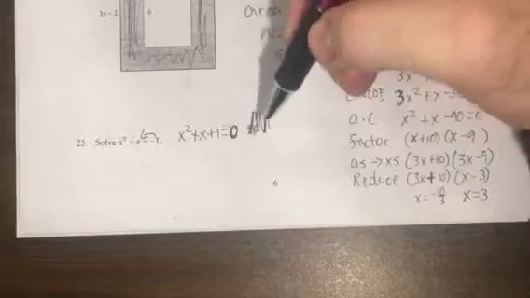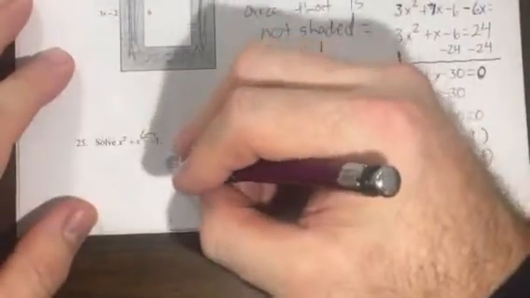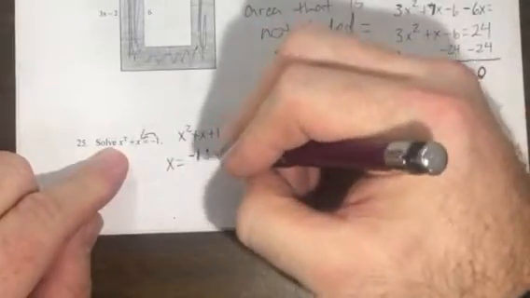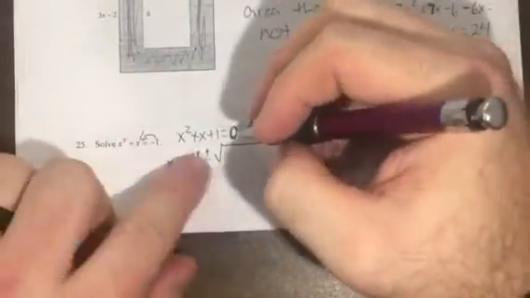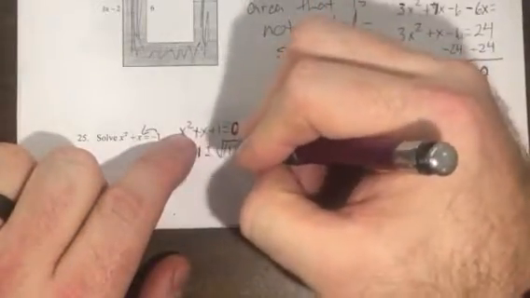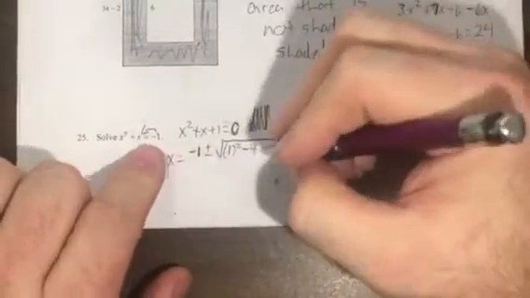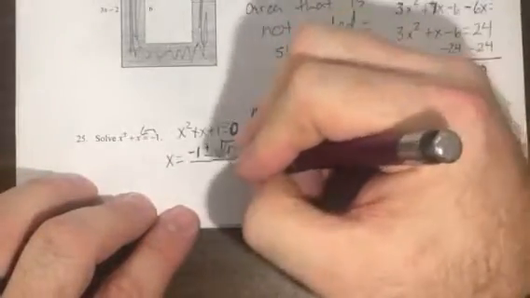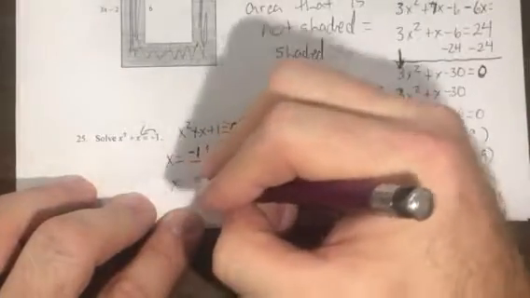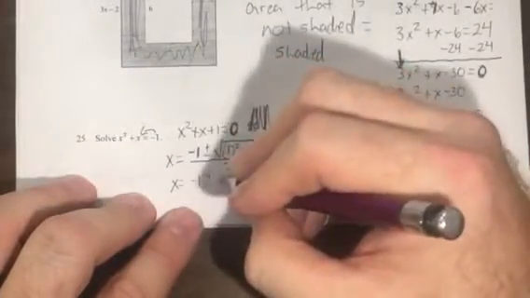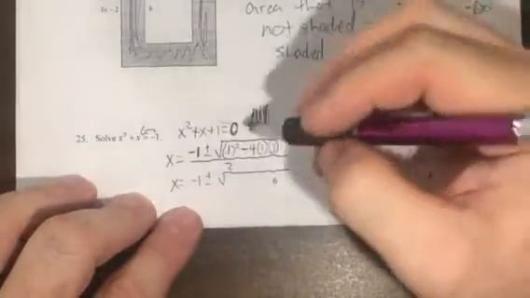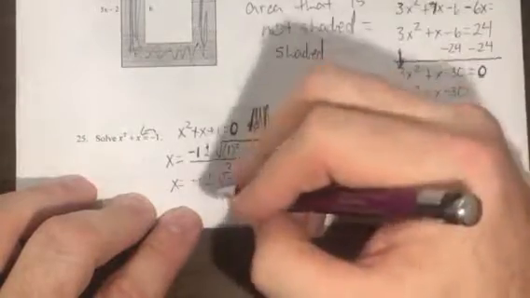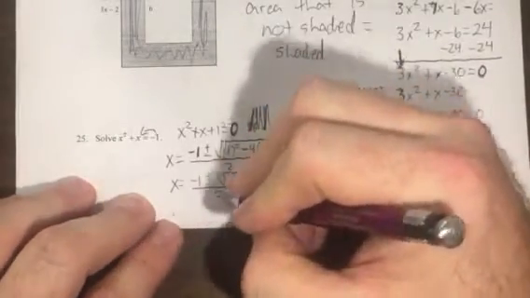So I'm going to have to use the quadratic equation. So x equals negative b, which is 1, plus or minus the square root of b squared, 1 squared, minus 4 times 1 times 1, all over 2. So x equals negative 1 plus or minus the square root of 1 minus 4, which is negative 3, all over 2.